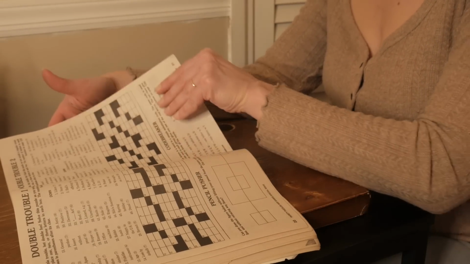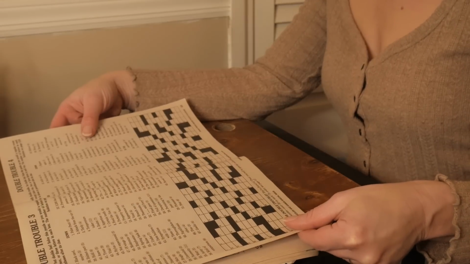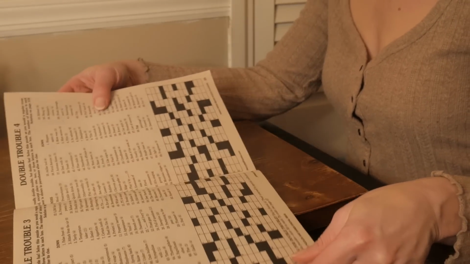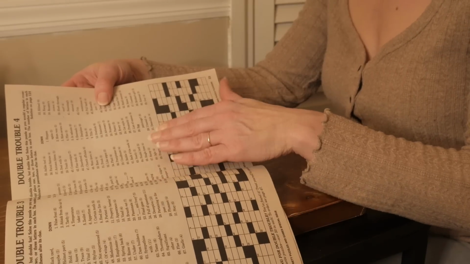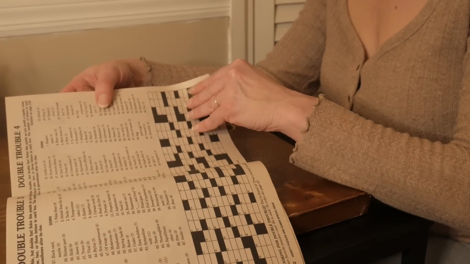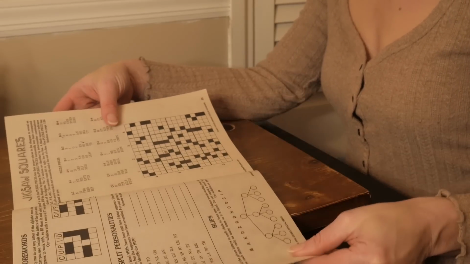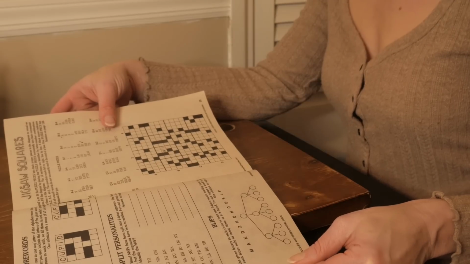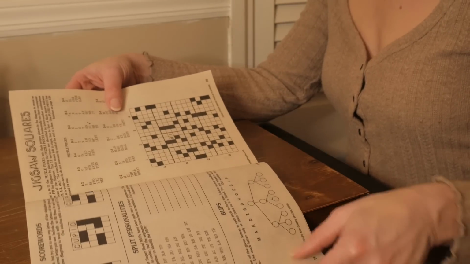Okay, what's next? Double trouble 3, double trouble 4. So I guess those ones are good. They kind of probably take a while to complete. Here is Scorewords.